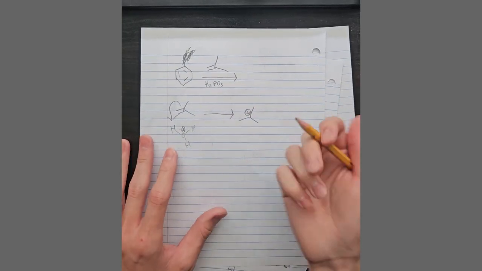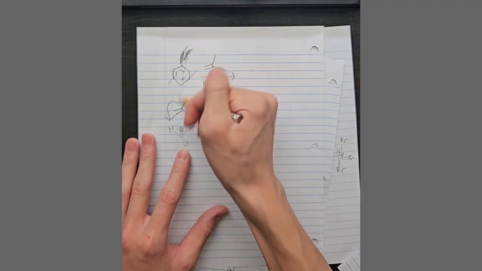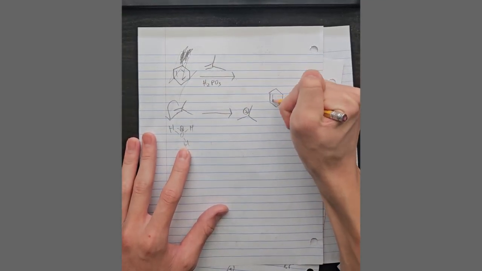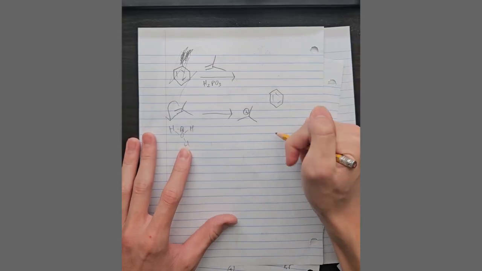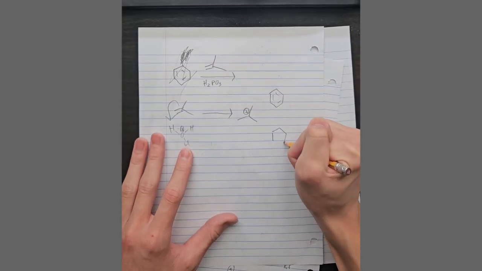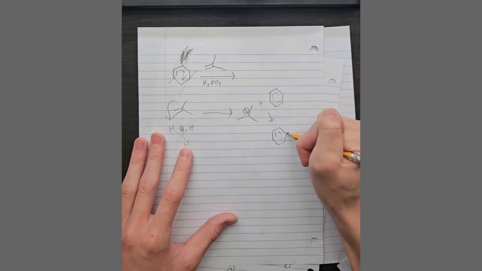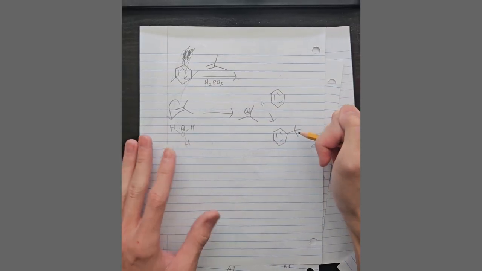It just works like before. And then with this, it's just going to add on like this.